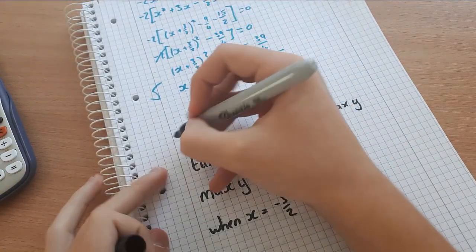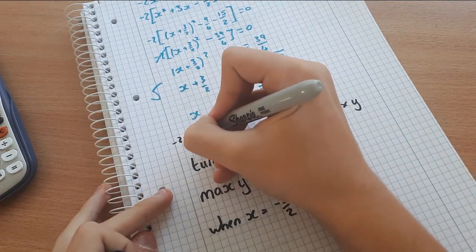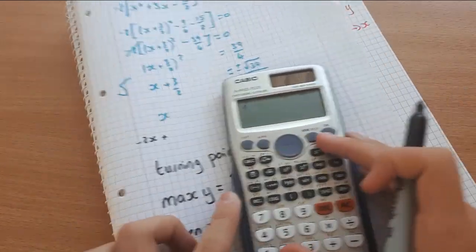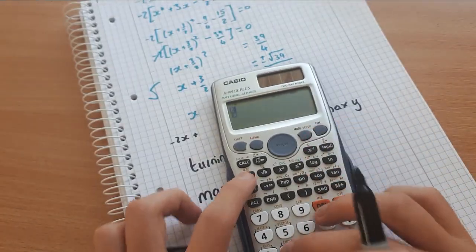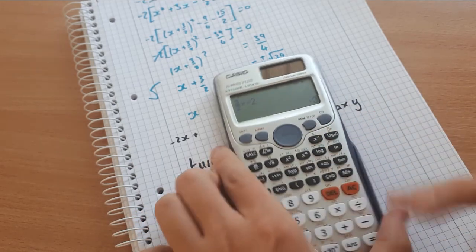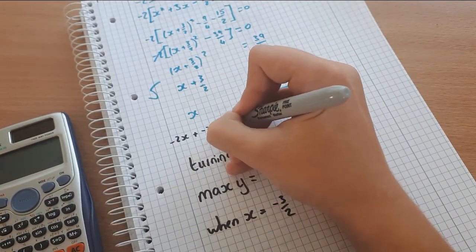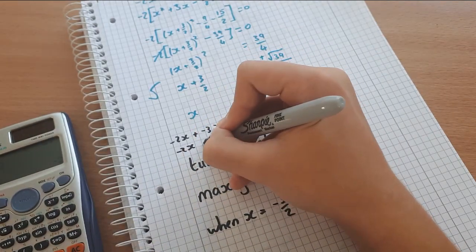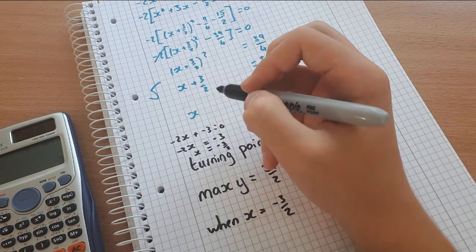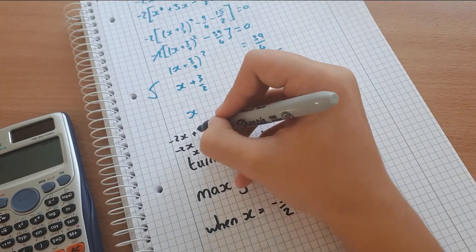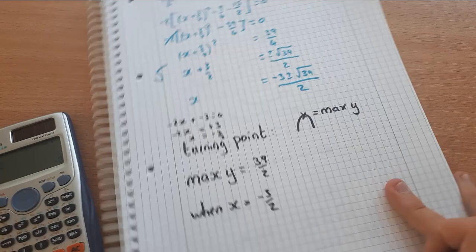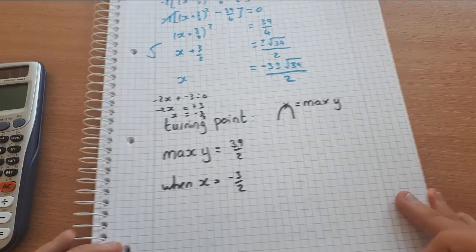Just to clarify, it would be minus 2x plus, and then I'm going to work out 3/2 times minus 2, and you get minus 3. So 0, minus 2x equals minus 3, and then x equals minus 3 over 2. Positive. Bring that over, it's positive. And then x is minus 3 over 2. So that's just to clarify, but it's the same thing. Then we draw our graph.